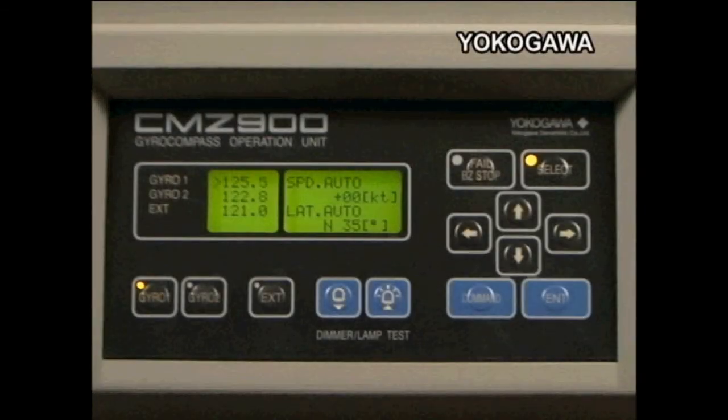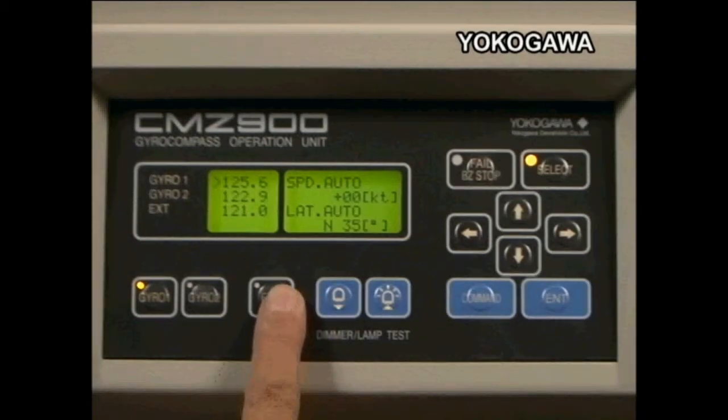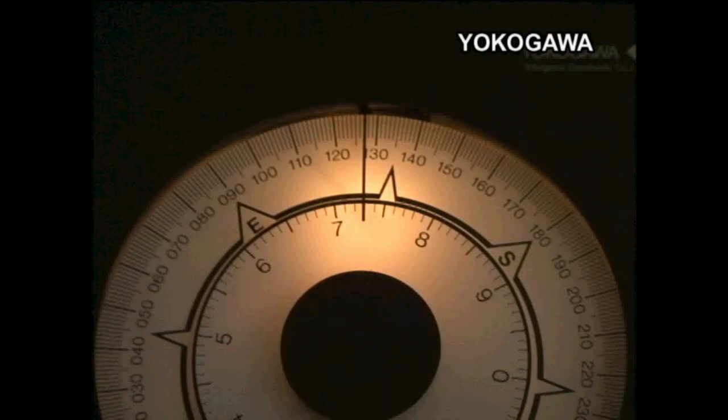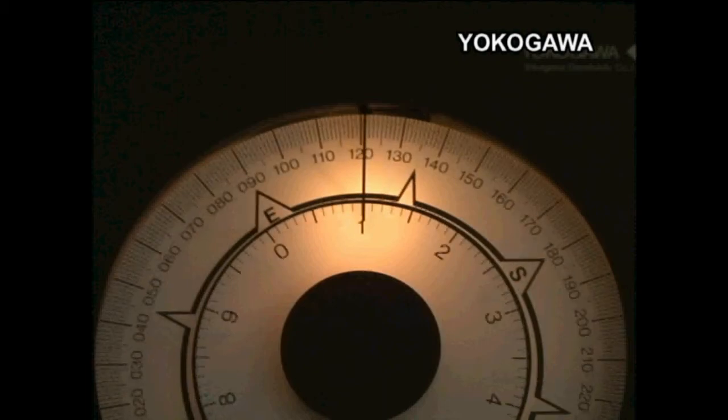For Yokogawa's system, press the EXT button on the control panel to switch the input mode to magnetic compass. With this single operation, signal inputs to all the systems requiring gyro signals are switched to magnetic compass. As a result, the repeaters automatically follow up the magnetic compass.